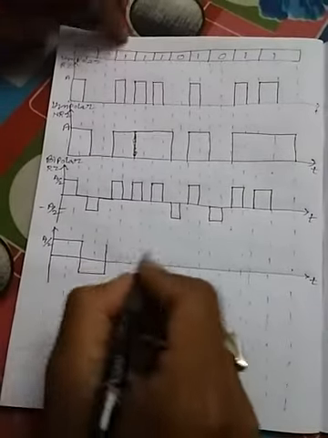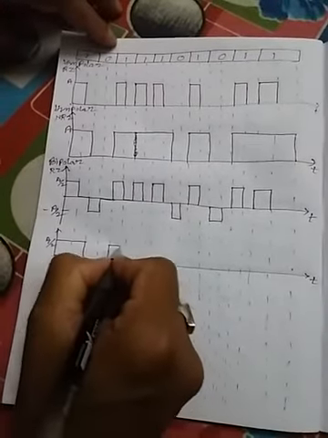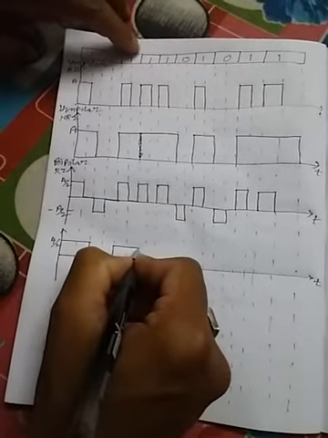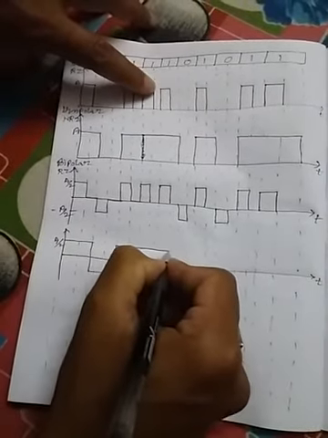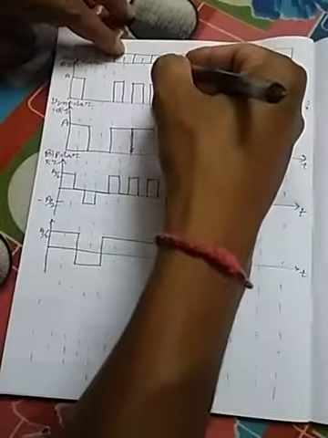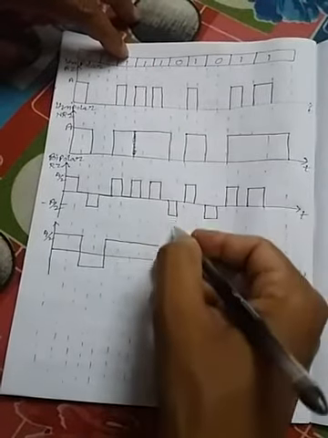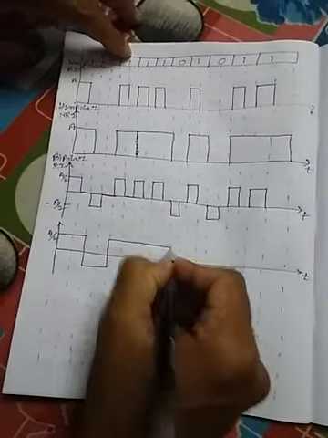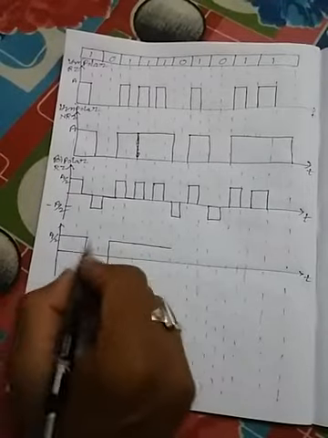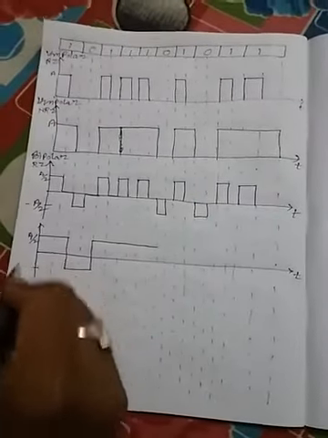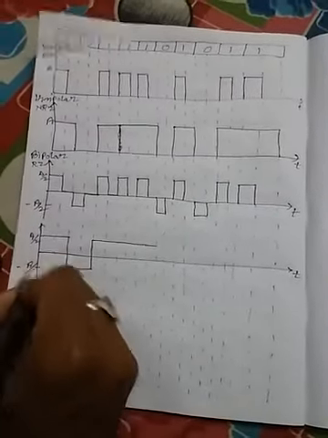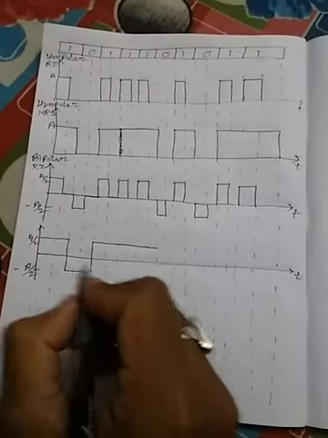Now there are 3 ones, so 1, 2, up to this portion. Okay, so here will be A by 2 and this amplitude is minus A by 2.